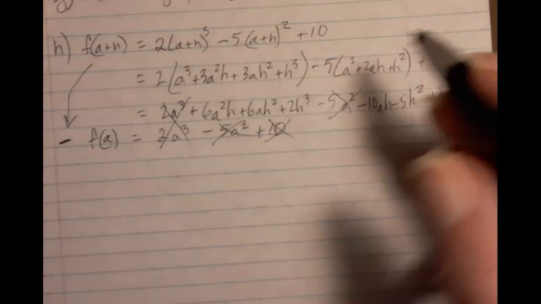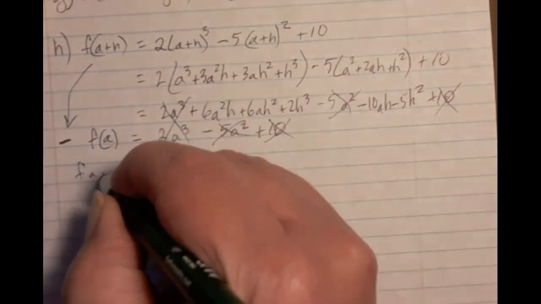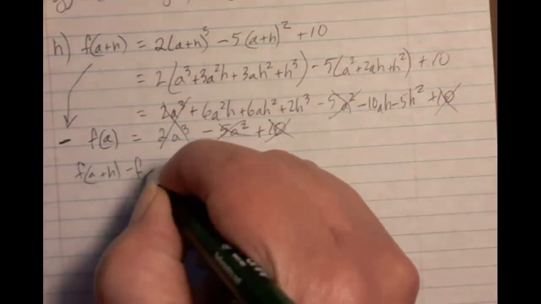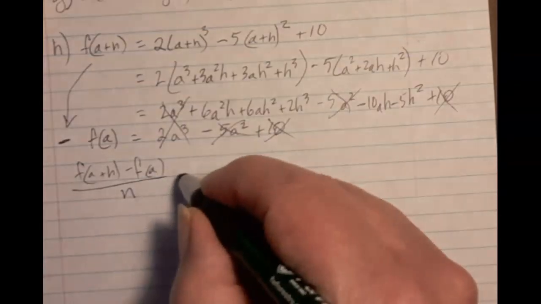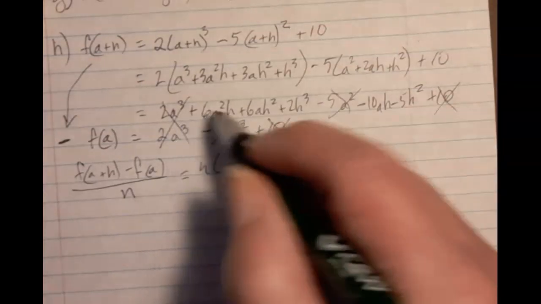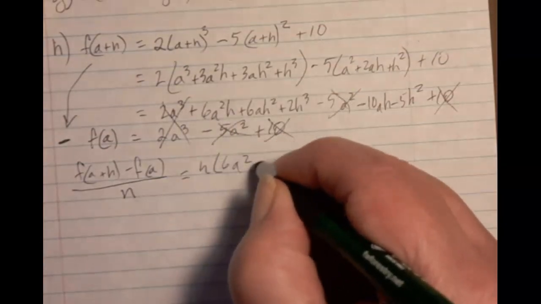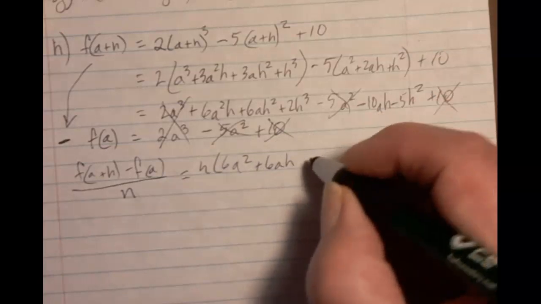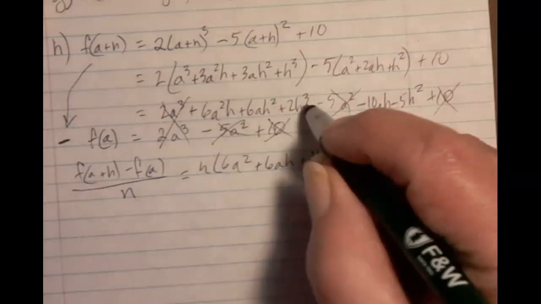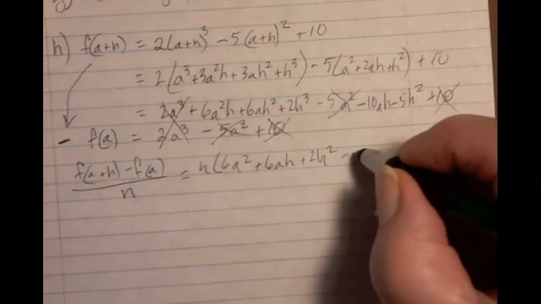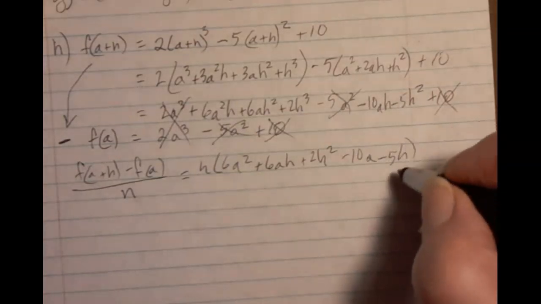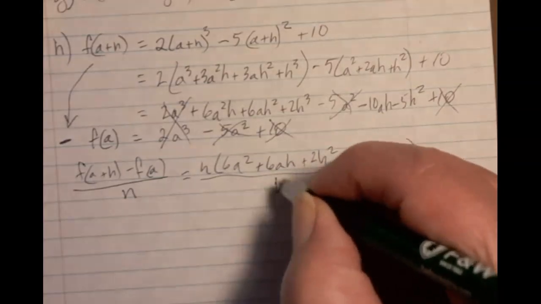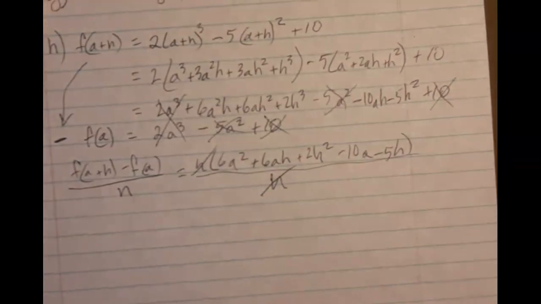Now the next thing to do, for f of a plus h minus f of a, all over h, is to factor out an h, because I want to get rid of that h. So h, I'm left with 6a squared plus 6ah plus 2h squared, taking an h out of each term here, minus 10a minus 5h, all over h, and that goes away, and I'm done. There's my answer.